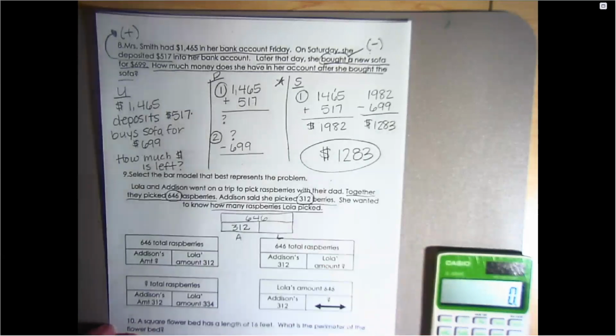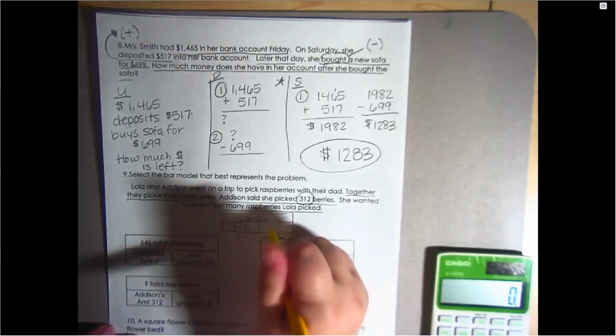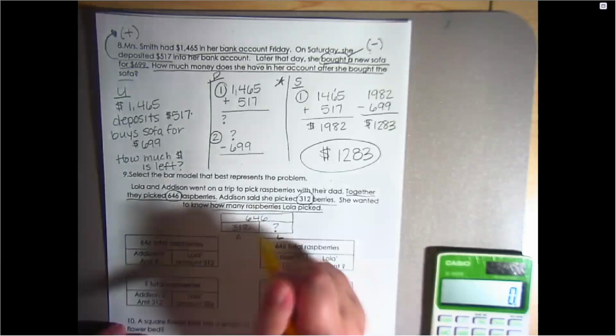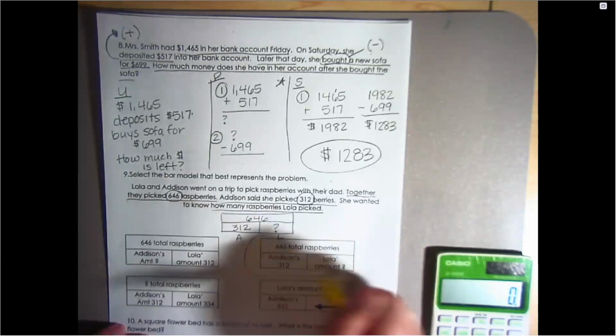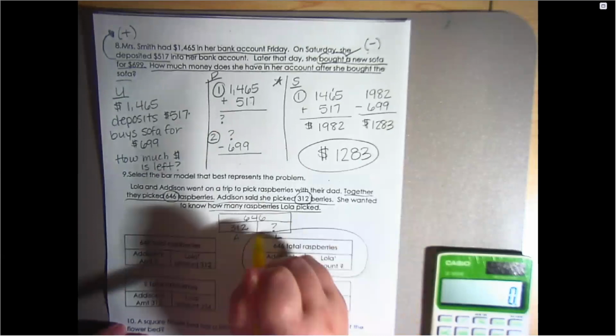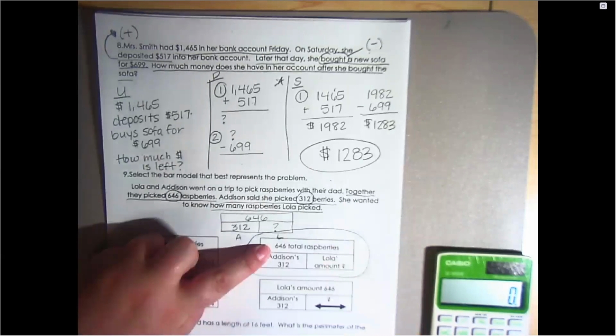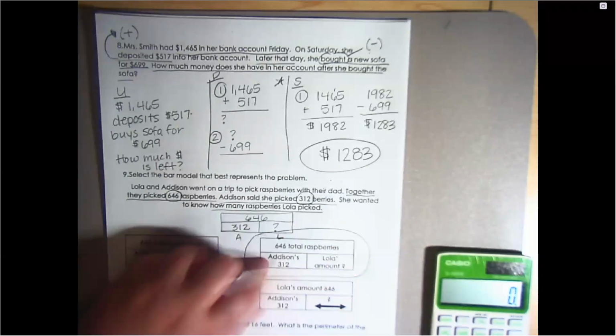And we want to know how many Lola picked. So if I look right here, which one matches my drawing, it appears that this one right here matches the situation. So I have a total of 646 raspberries. I have Addison's total, 312, and Lola's amount is a question mark.